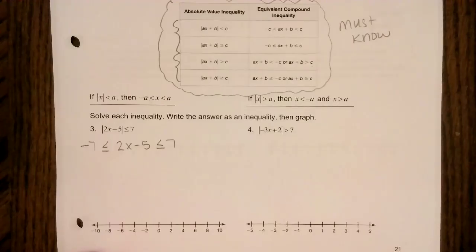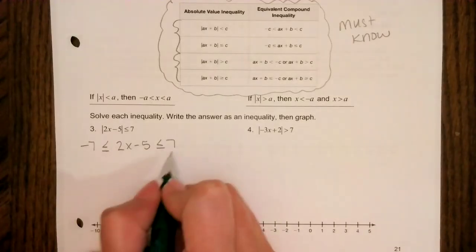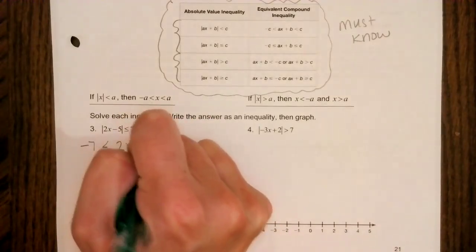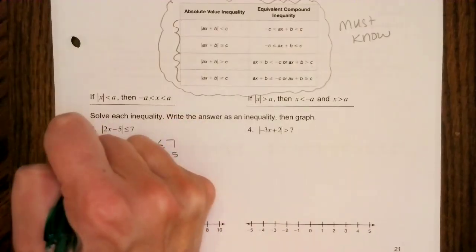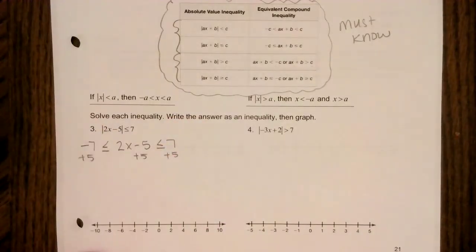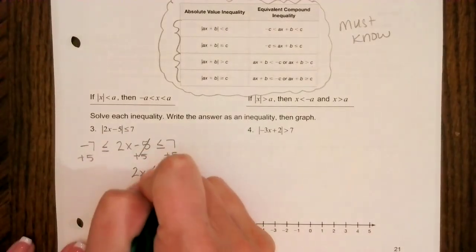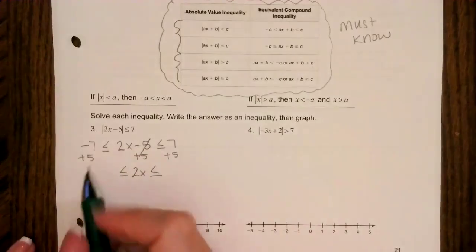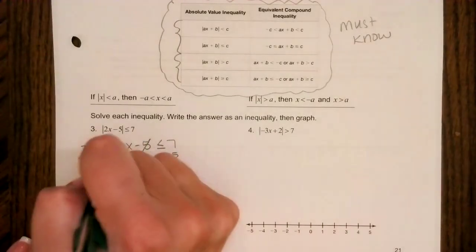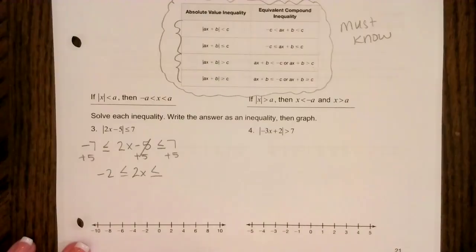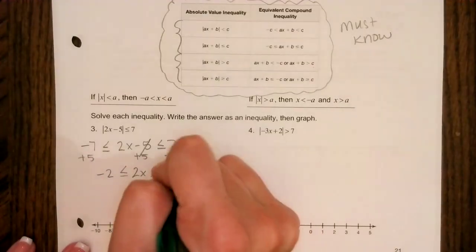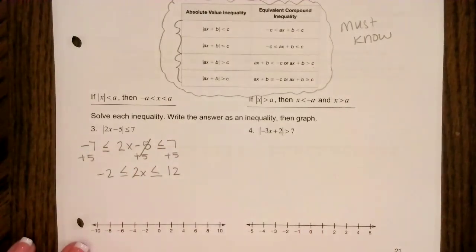Now it's solving like normal. So I'm going to add the 5 to get it to the other side. And whatever you do to one side, you have to do to the other, which this one has 2 sides. So we're going to have to do it to both sides. And so my 2x stays in the middle here. -7 plus 5 gives me a -2. 7 plus 5 gives me 12.